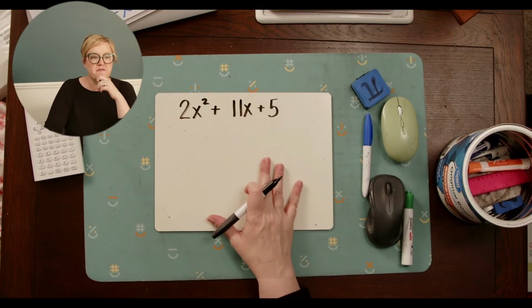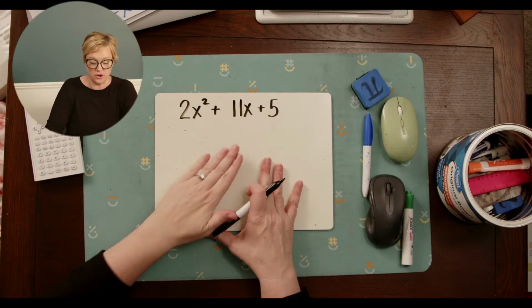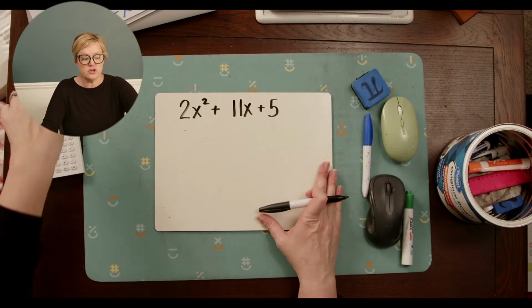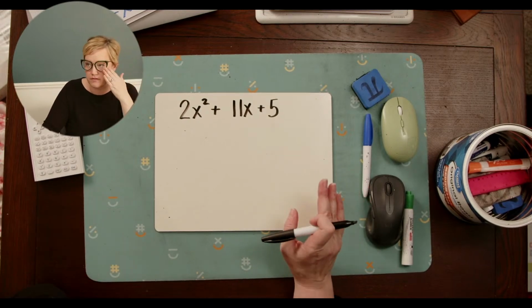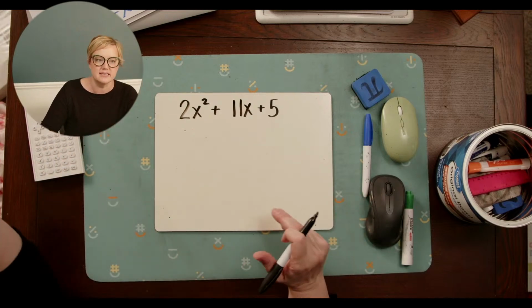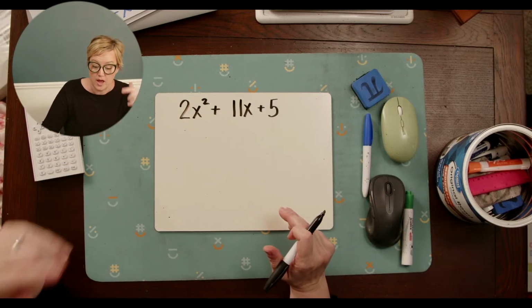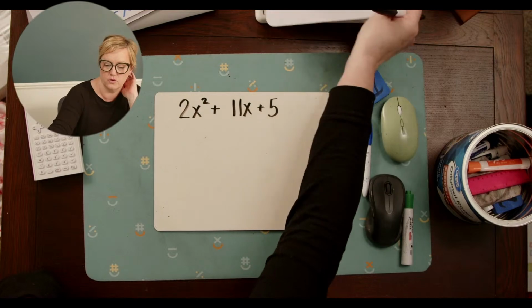So if I needed to factor this, which is something that a lot of you need to do, you can use the area model for that as well. Now, it doesn't get you away from having to figure out what multiplies to this and adds to this, but it is a nice way to sort this out.